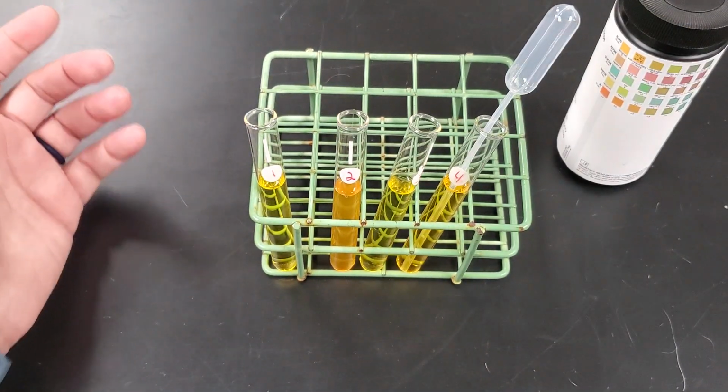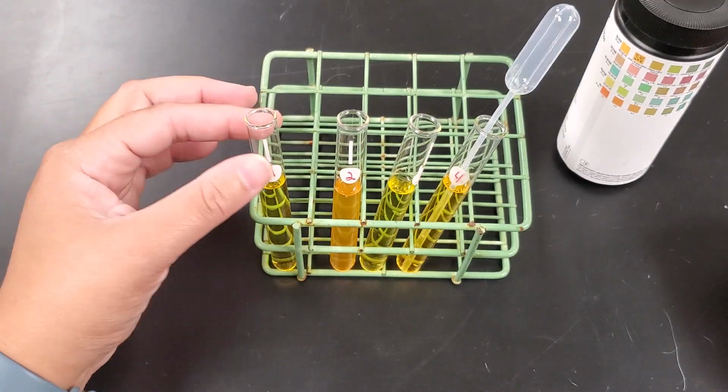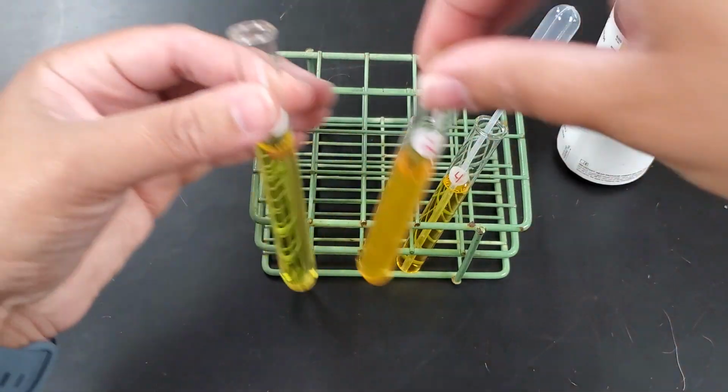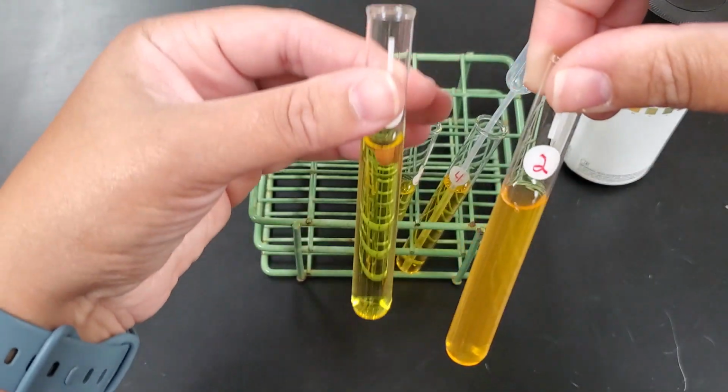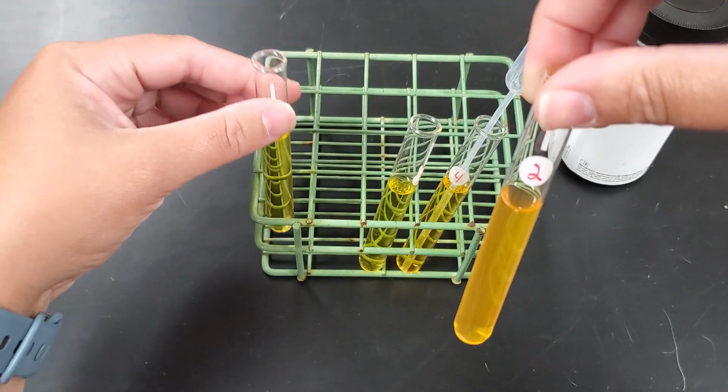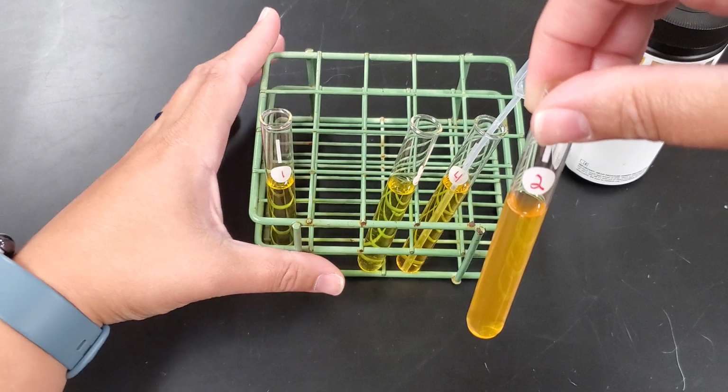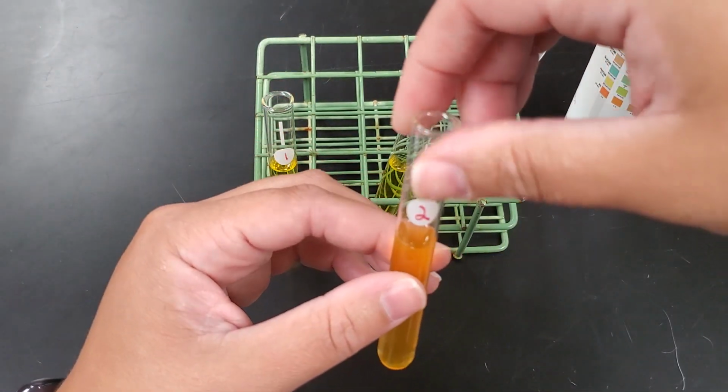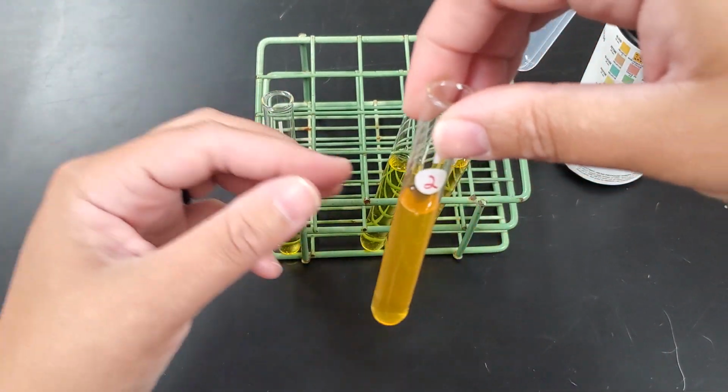So the first thing that we look at when we do a urinalysis is the color of it. Notice how these are all slightly different. And then the other thing that we usually want to do is check whether there is an odor to it. For example, if somebody has diabetes, they tend to have sweet smelling urine. So that's another thing that we'll look at.